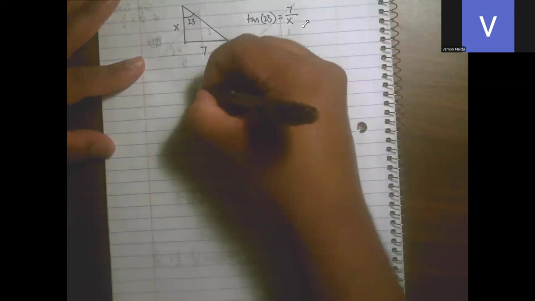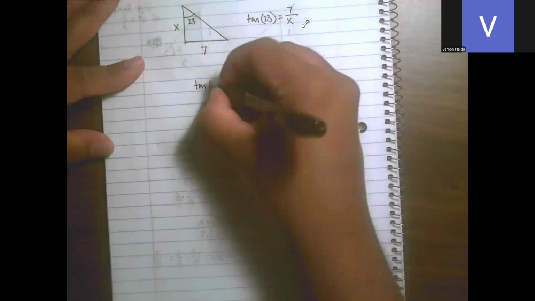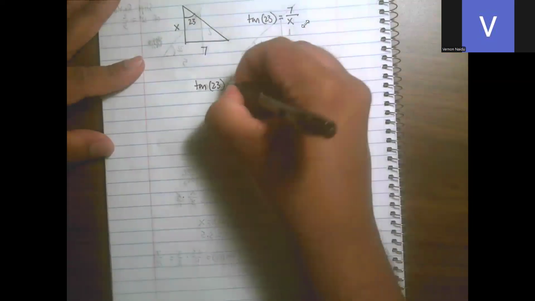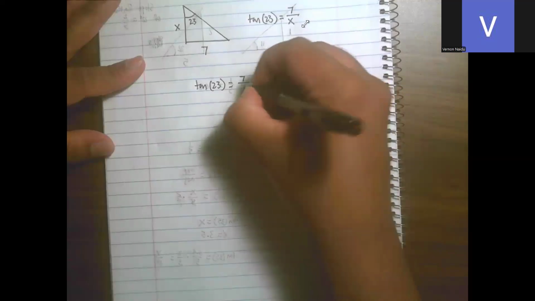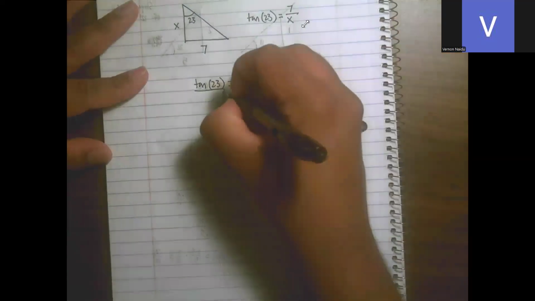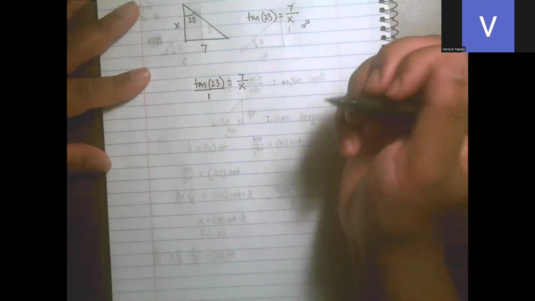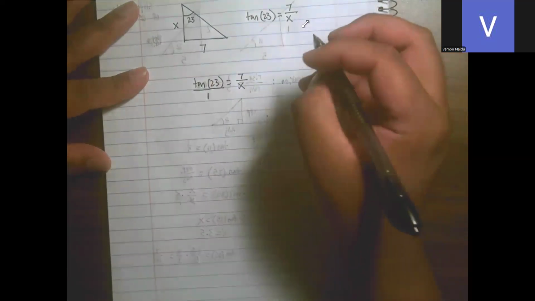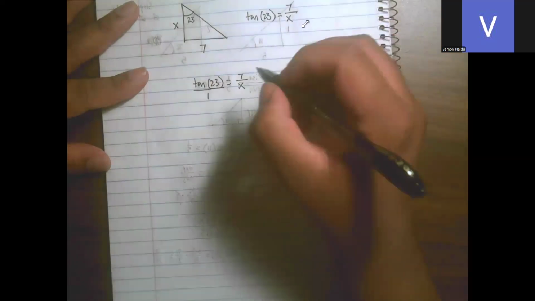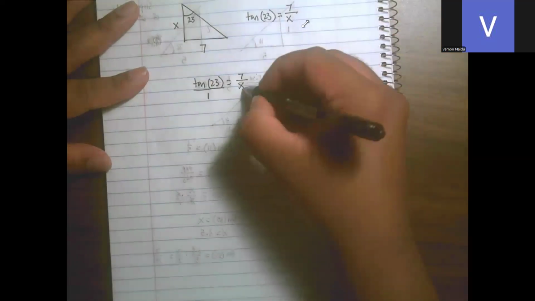So I'll rewrite here with some space. The first thing we want to do is just say there's an imaginary one over here. We're not going to cross multiply at first. We're going to do it step by step. So the first thing we want to do is get rid of x from the bottom.